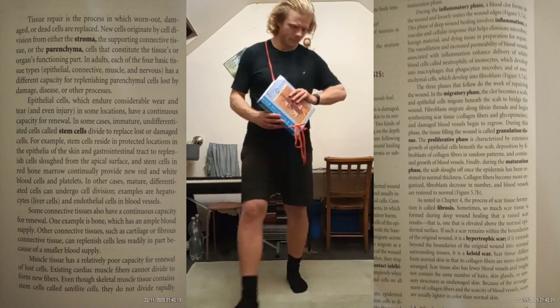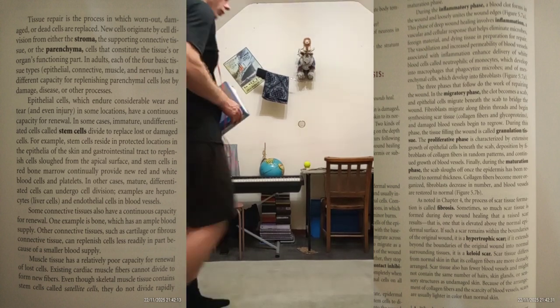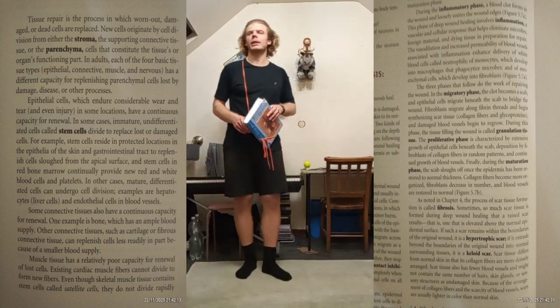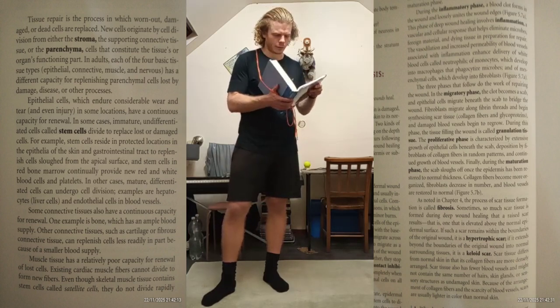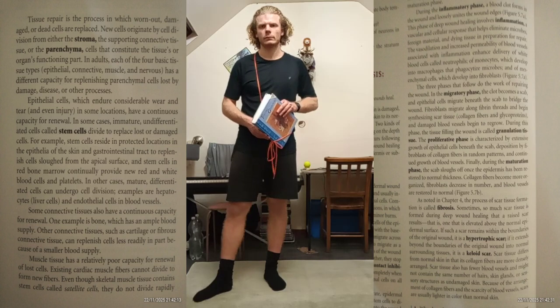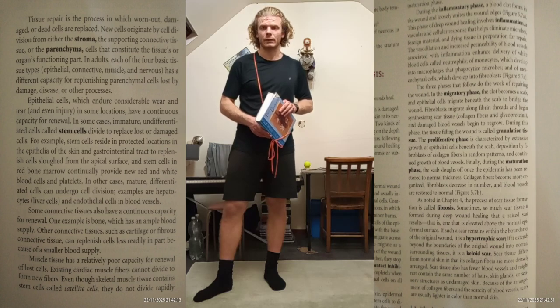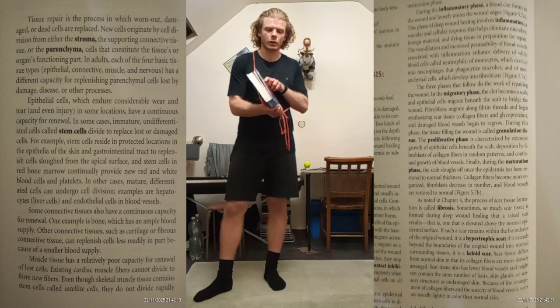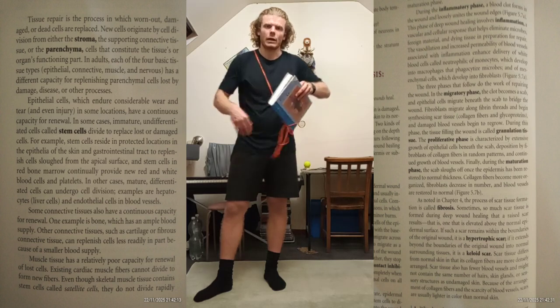I'm going to start by saying here: four phases of deep wound healing. Inflammatory and then migratory, proliferative, and maturation. The four phases of deep wound healing are the inflammatory phase, the migratory phase, the proliferative phase and the maturation phase. And that is according to Gerard Tortora and Bryan Derrickson's Principles of Anatomy and Physiology book, page 152.